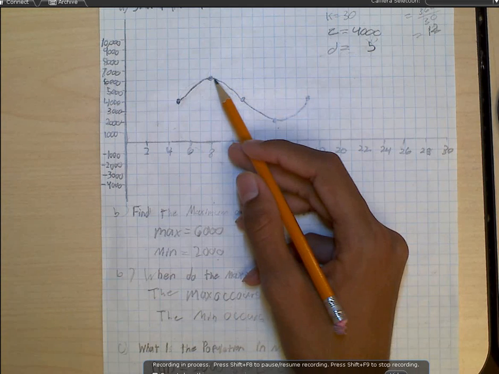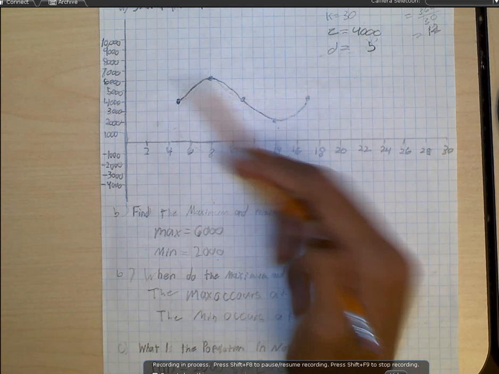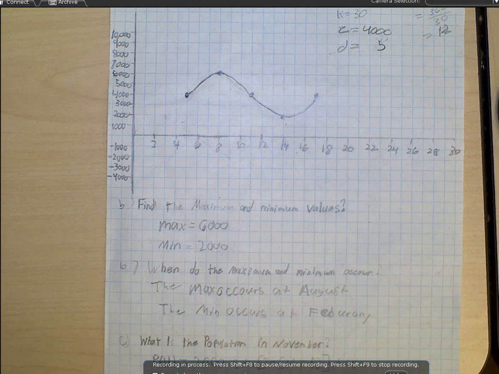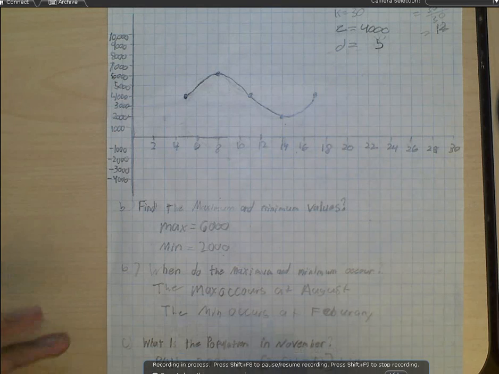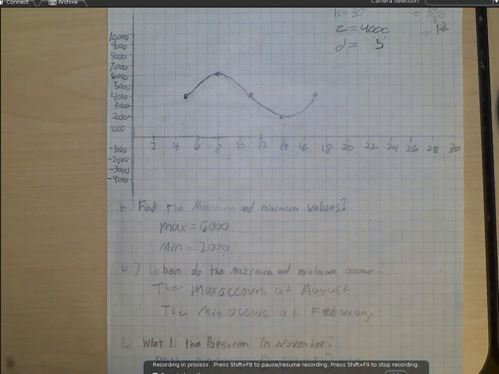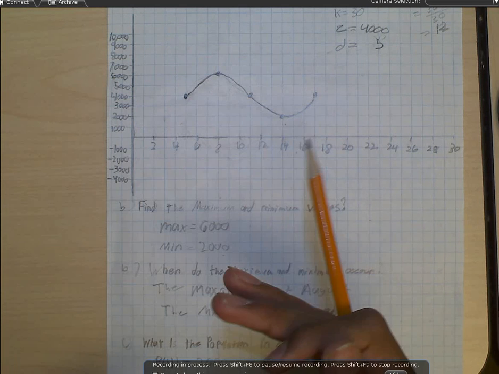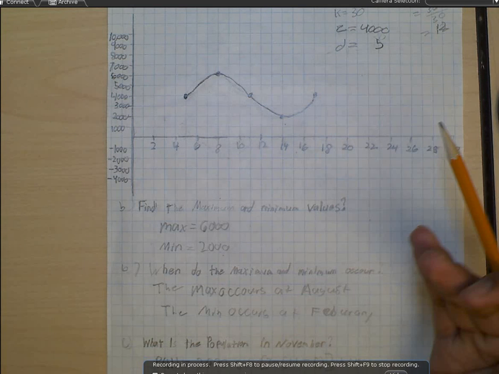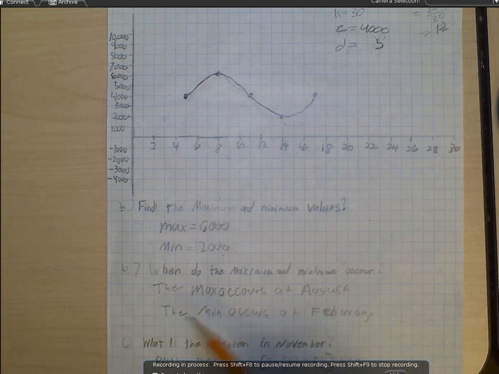You can see that the highest point is 6,000, the lowest point is 2,000, and you can even do this without the graph. You can just use the equation itself by taking the amplitude and adding 4,000, and then taking negative 2,000 and adding 4,000, which was our vertical shift. So negative 2,000 plus 4,000 is 2,000, and 2,000 plus 4,000 is 6,000.